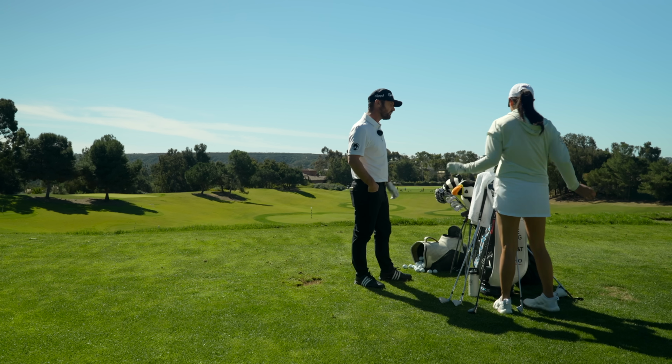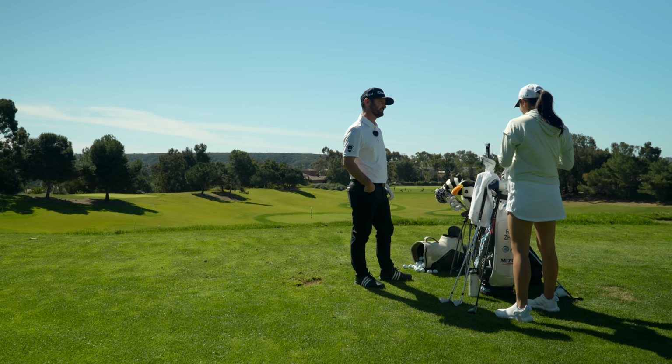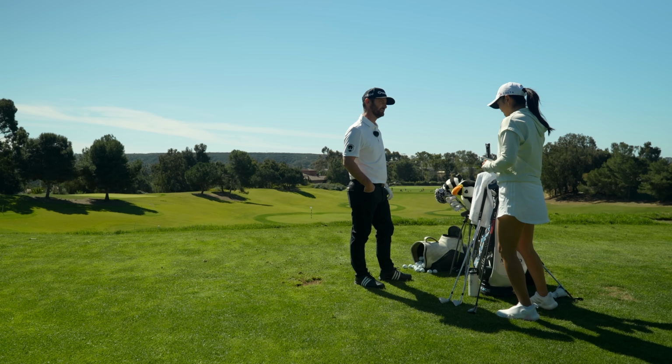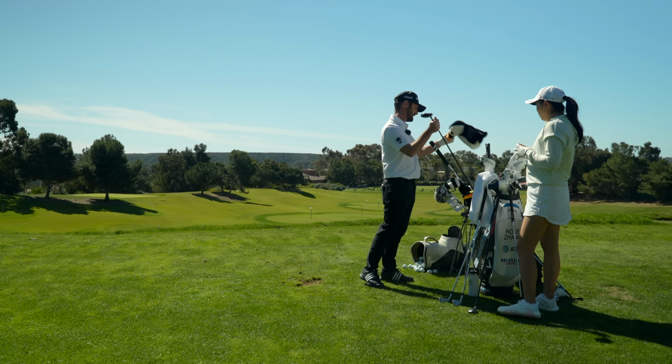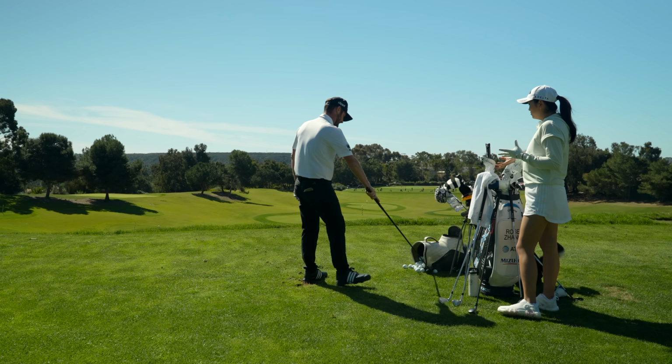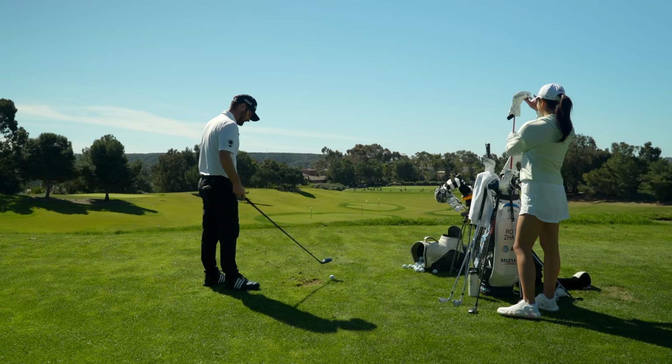Alrighty. What do you think? What's the strength of your game? Strength of my game is actually my iron game. Let's go with a 5 wood. 5. I got 3 wood. 4 wood. I can go with 4 wood. I can go with 3 wood too. I got 4 wood, so I'm okay. Killing you every which way possible on that one.